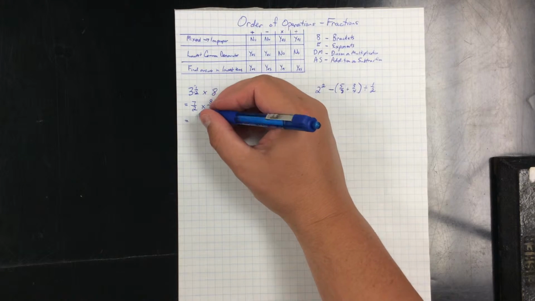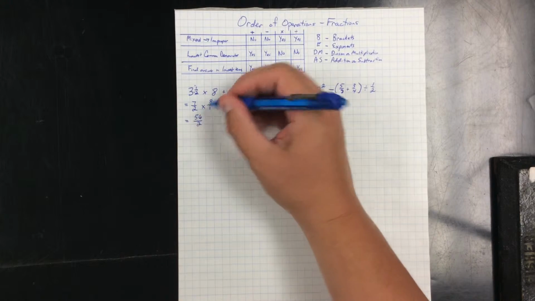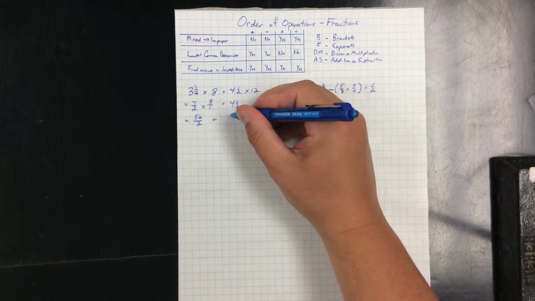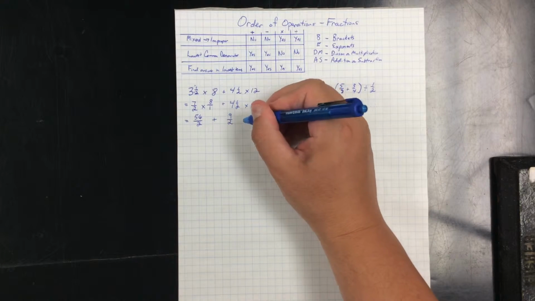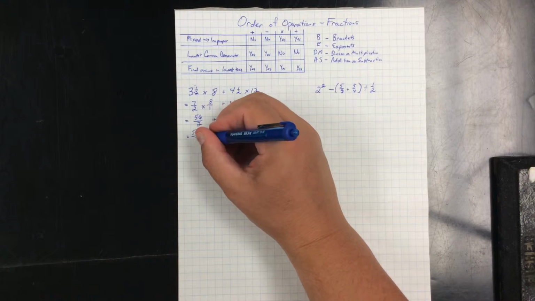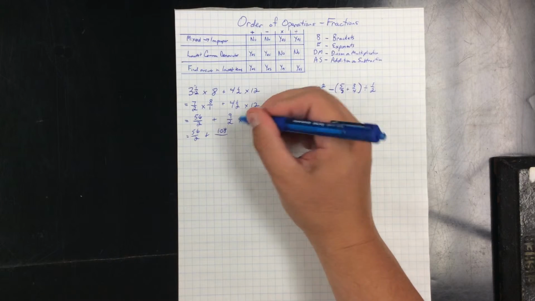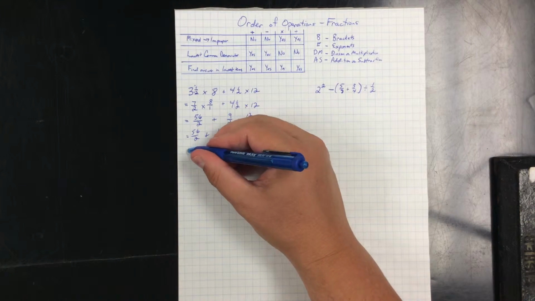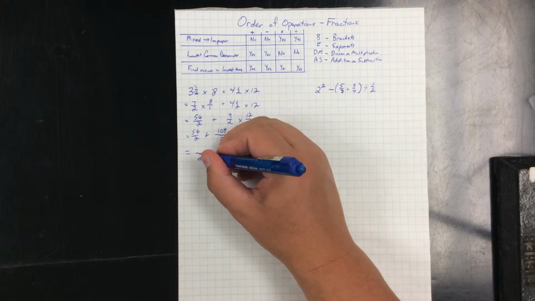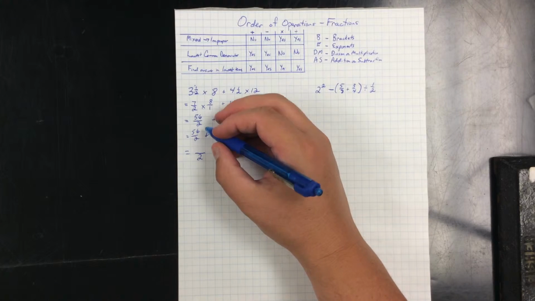7 times 8 is 56. 2 times 1 is 2, plus, and let's make this improper now, 4 times 2 is 8, plus 1 is 9, and 12 over 1. So we have 56 over 2 plus 9 times 12 is 108, 2 times 1 is 2. Okay. So my denominators, when I'm adding, I'm not going to do anything to those, so it's going to stay 2. 56 plus 108 is 164.